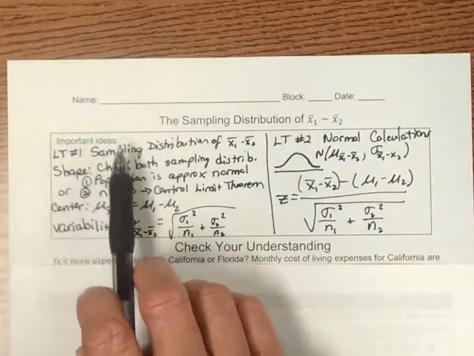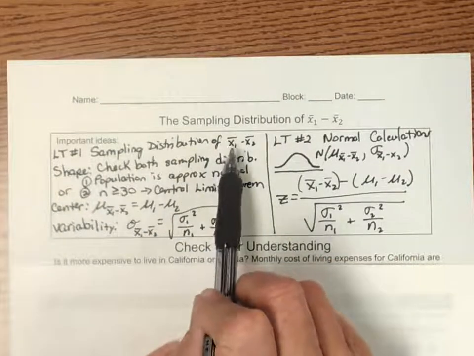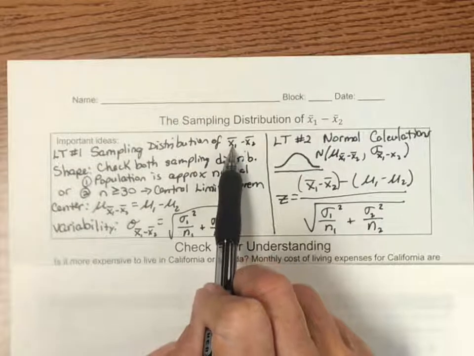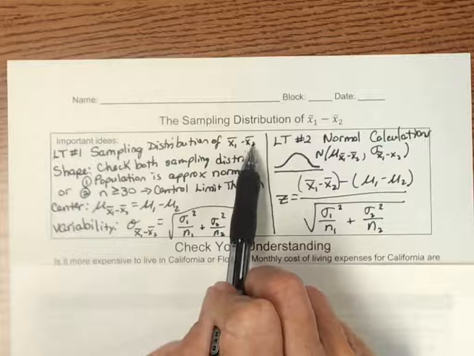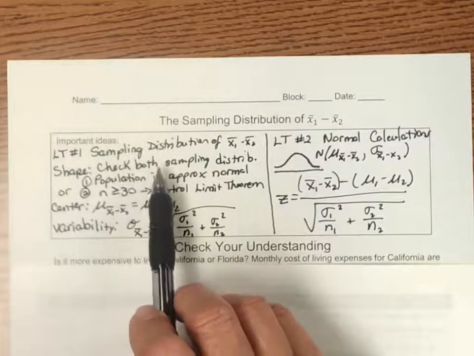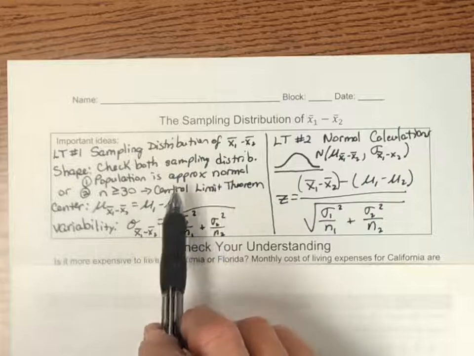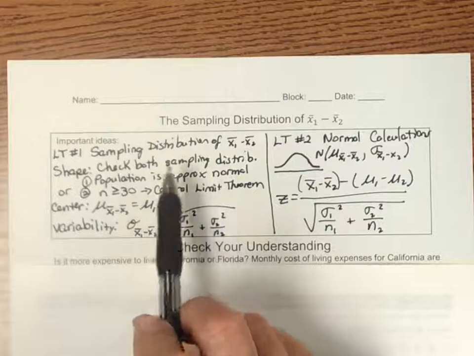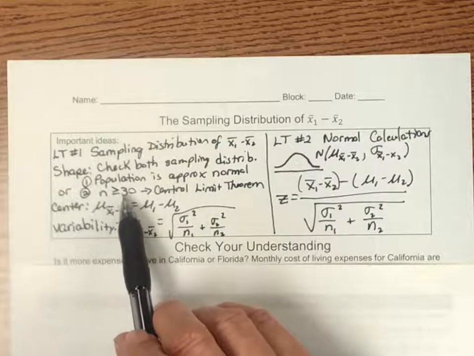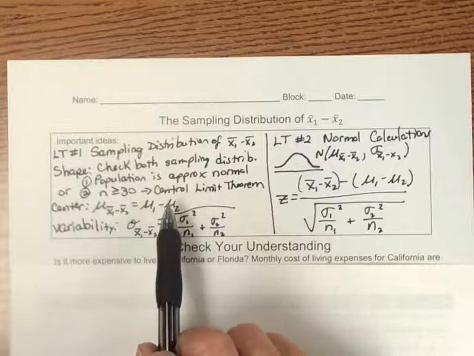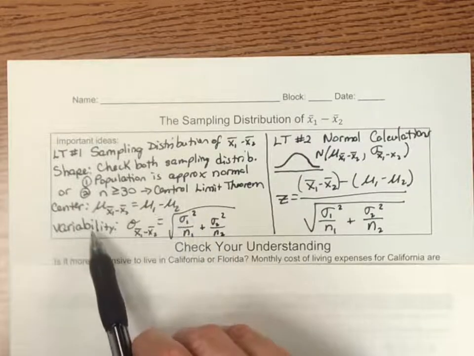So sampling distributions for the difference of two means. Remember the X bar means that it is from a sampling distribution and I'm subtracting them. To get the shape, you've got to check both individual sampling distributions. The population can be normal, which would make the sampling distribution normal, or your sample size could be greater than or equal to 30. And by central limit theorem, that makes your sampling distribution normal also.